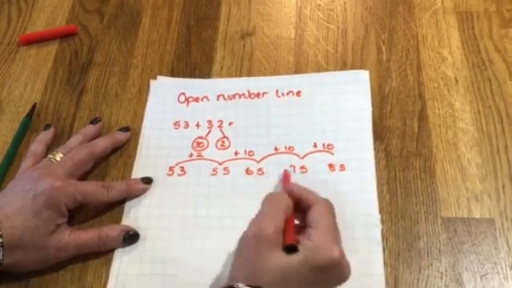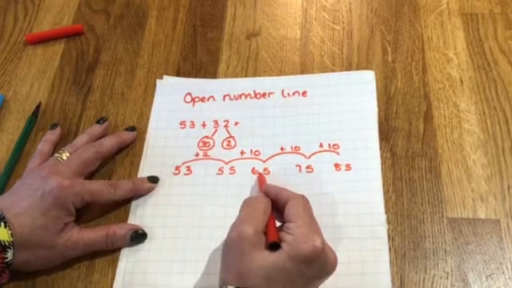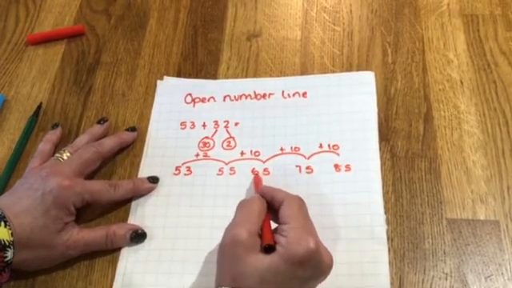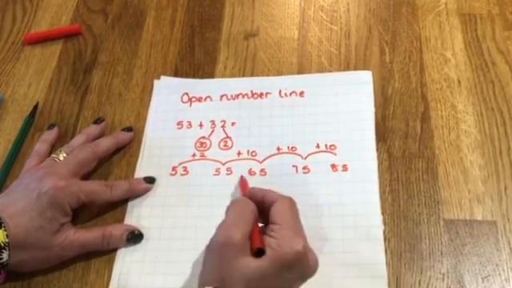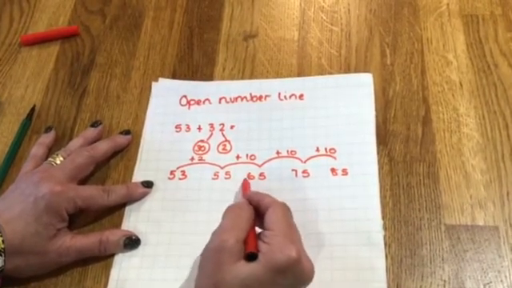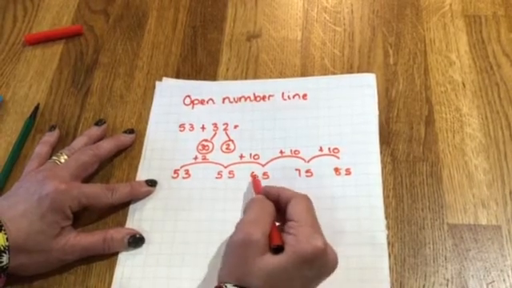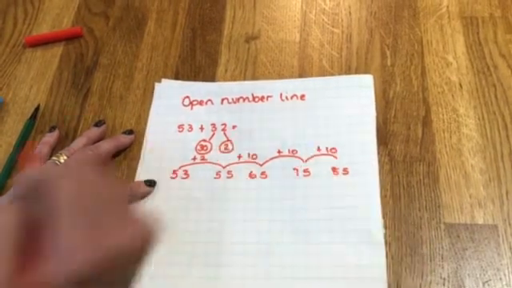Now, I know that these are correct because I know that when I'm adding on 10, my ones don't change, so all these numbers here end in 5, but my tens do, and they go up by 1 ten each time. So I've gone from 5 tens to 6 tens to 7 tens to 8 tens.